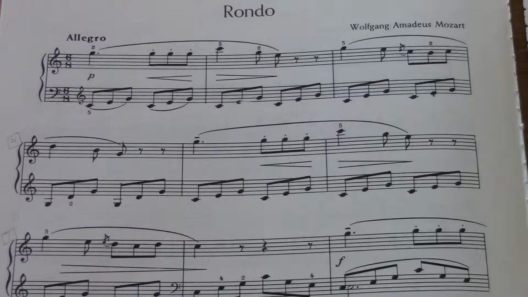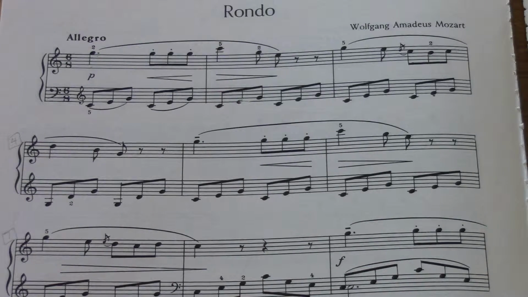The Rondo on page 40 by Mozart. This is a 2-page sight reading that we're going to do today. Go ahead through all of the analysis of this piece. Be very careful about your left-hand chordal analysis. And when you come back, I'll just talk briefly about a couple things.